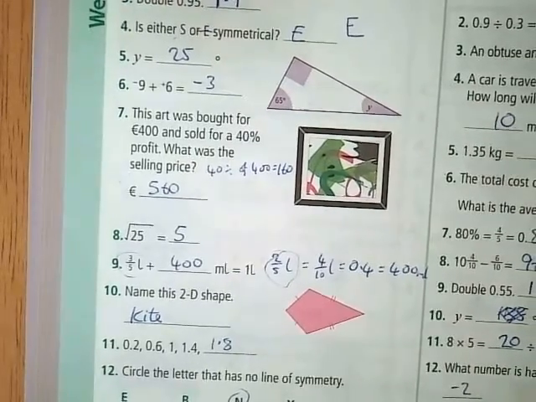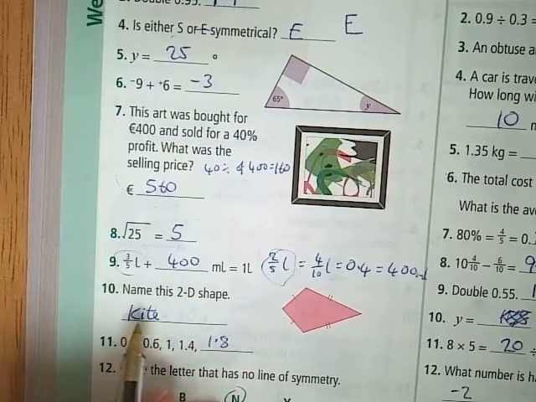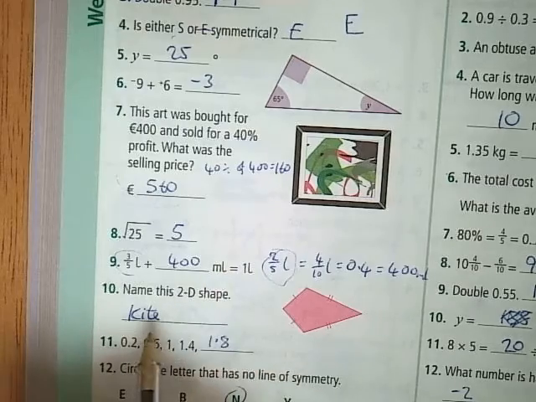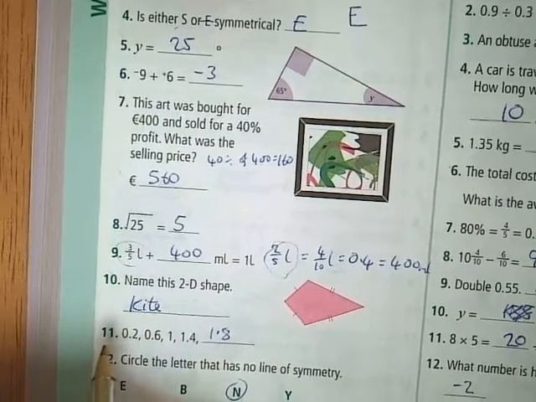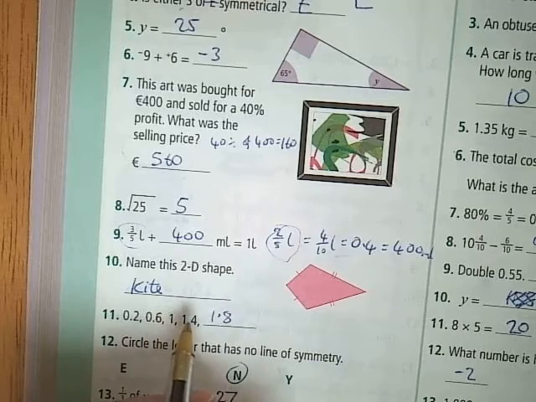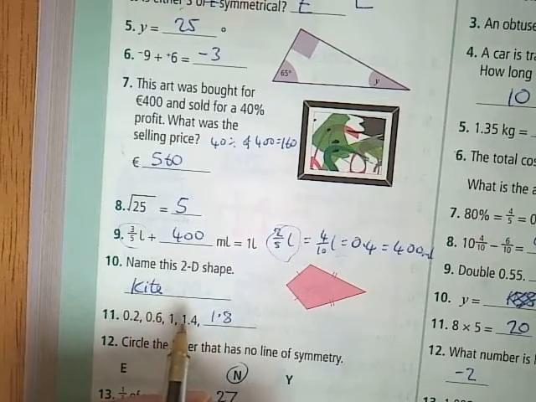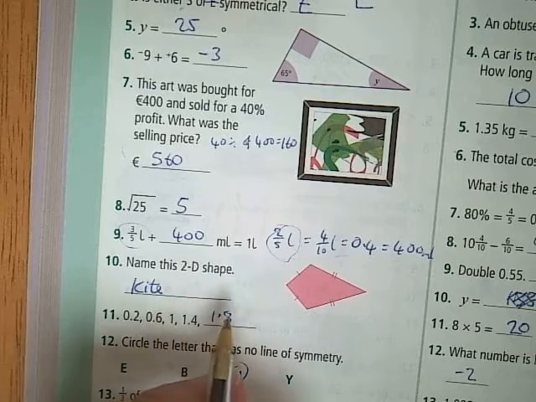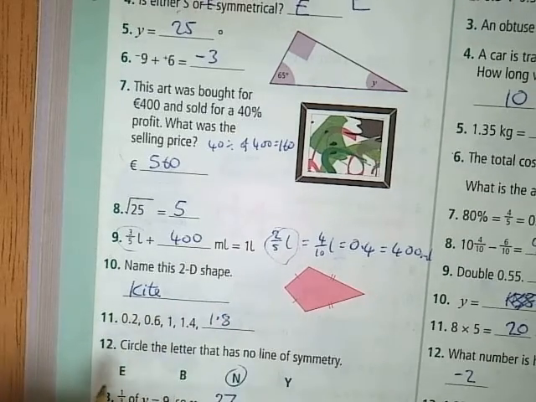Question number 10. The name of this 2D shape is a kite. It's looking like a kite in English. It's one of the simple ones, actually. Question 11. 0.2, 0.6, 1.4. What's happening? The number is going up by 0.4 each time, so your next one is 1.8.